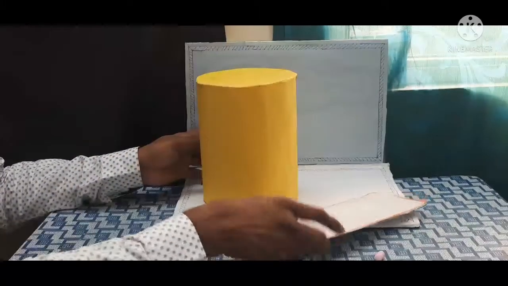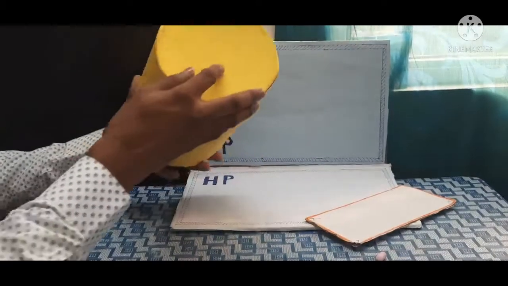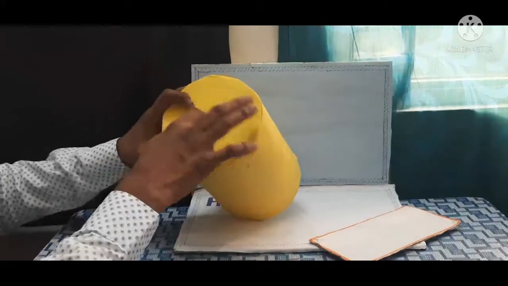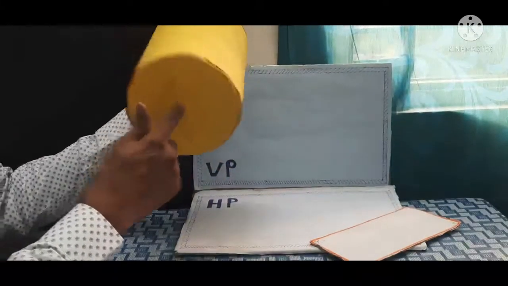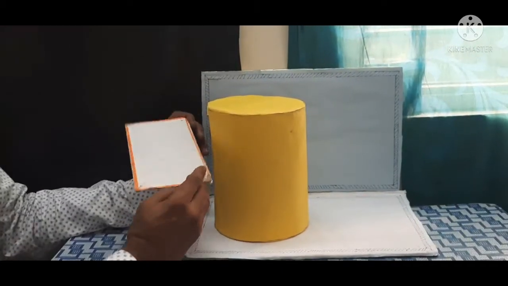For this solid, the cylinder diameter is given as 40 mm and the height is 60 mm. Through the center point we have the axis. This is the purpose of this demonstration.